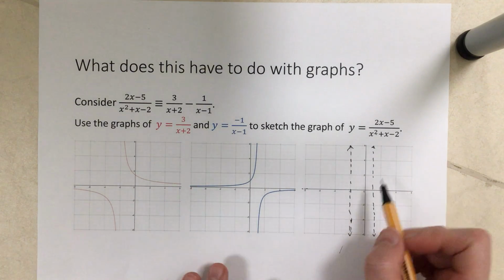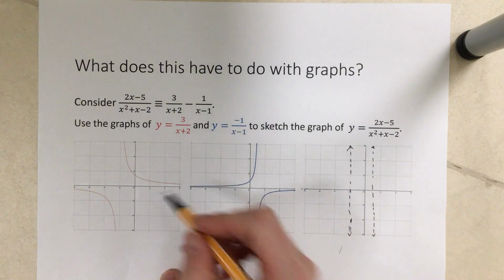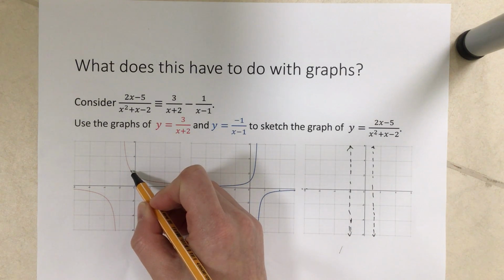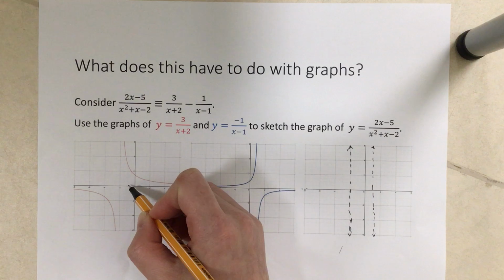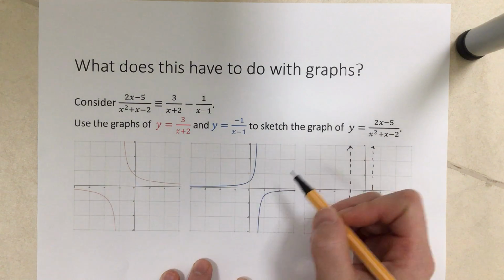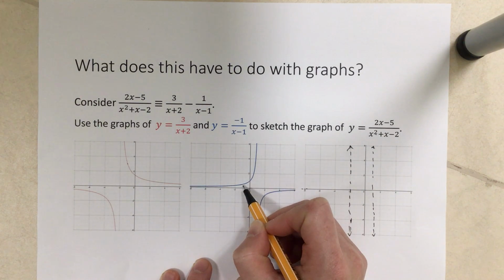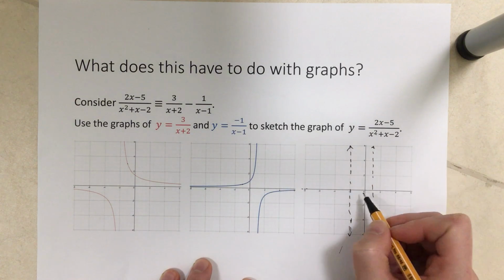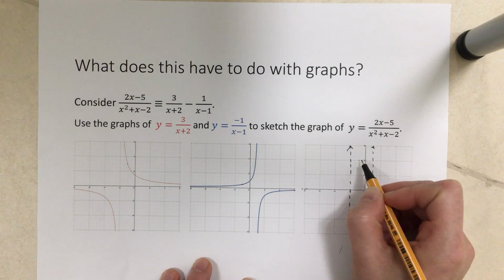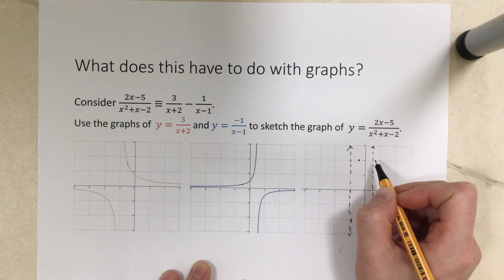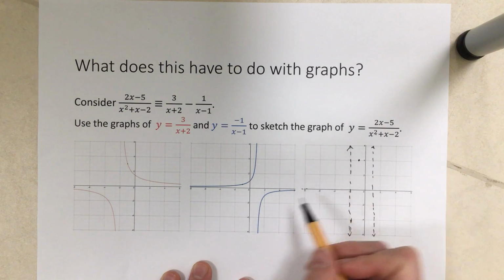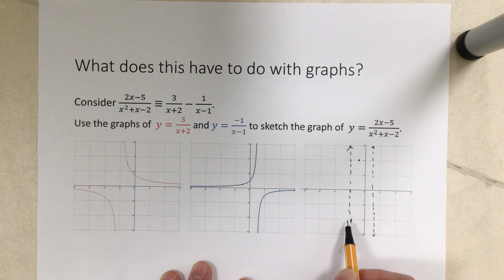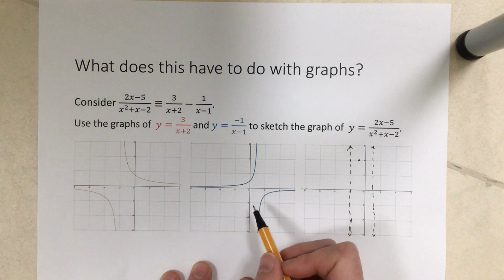And when I add things, for example, like what's happening here, if I look right here, when x is at 1, I'm at 3, and when x is at 1, I'm at 1, so 3, 4. So I'm going to be able to plot all of these points on here. And by doing that, I'll be able to check out what's happening at each particular thing here.